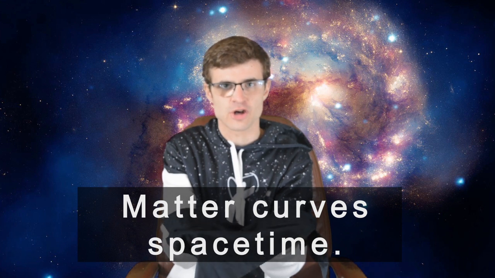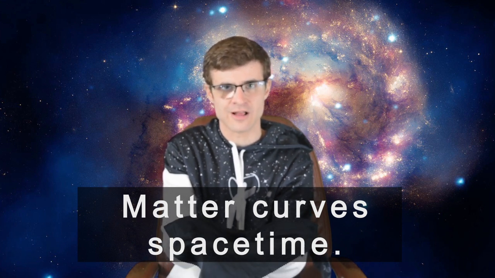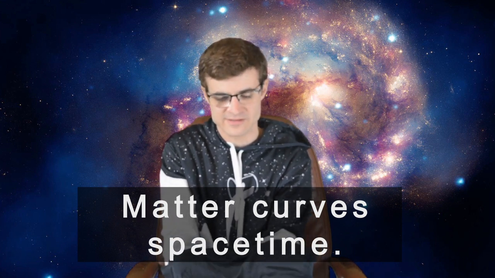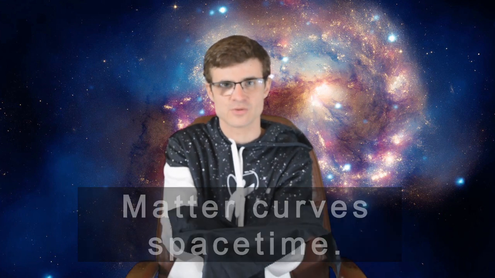What Einstein's theory essentially says is that objects distort and curve space a little bit, in analogy to how this steel marble here is distorting the fabric by pulling down on it, right?